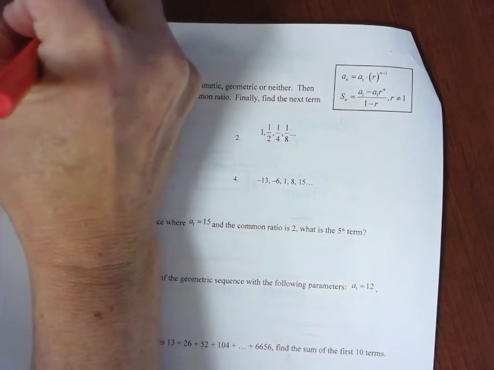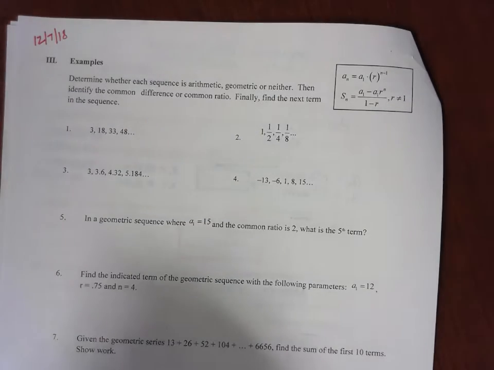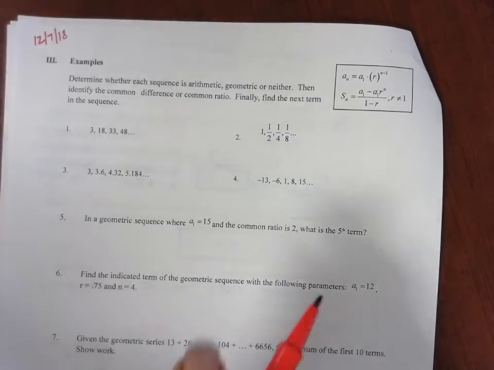Tell me what the difference between the arithmetic and geometric sequences are. One has the ratio and one doesn't. Which one has the ratio? The second one, the geometric.